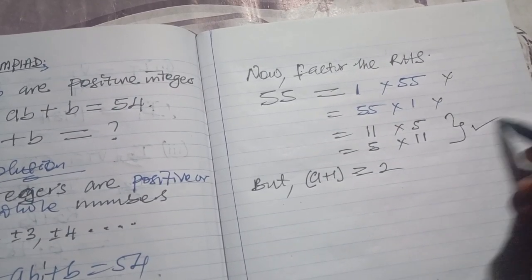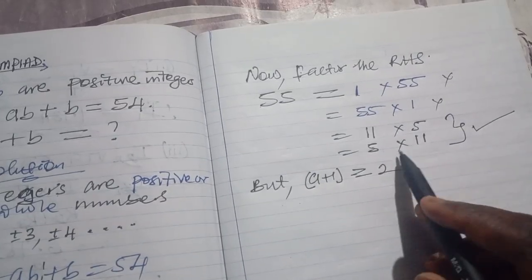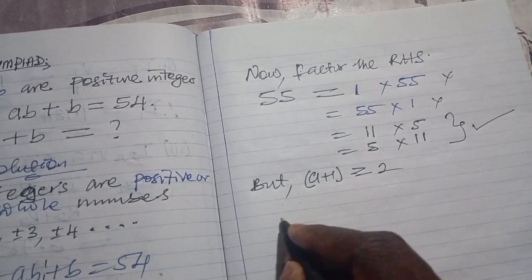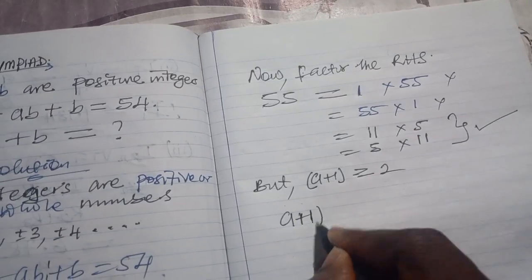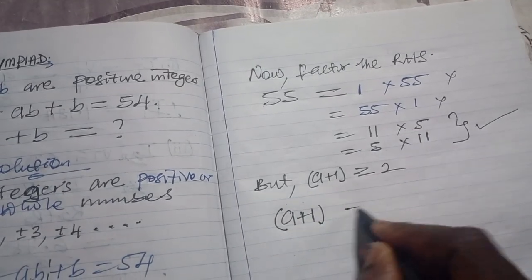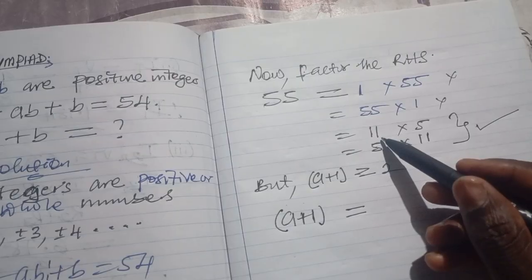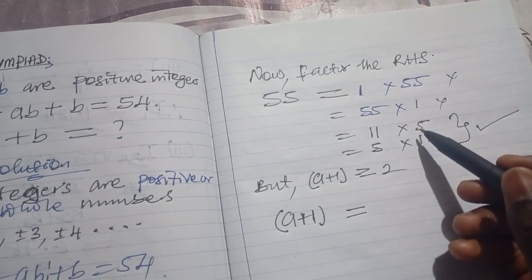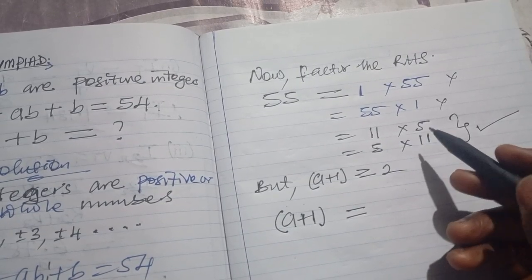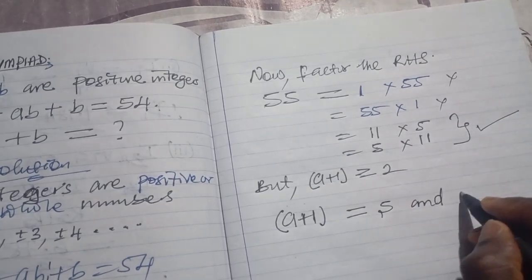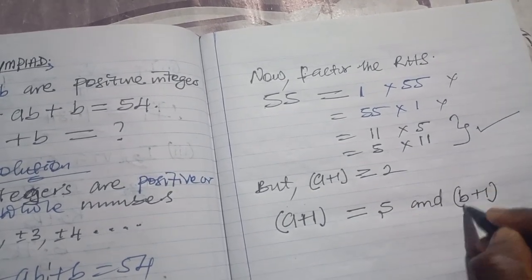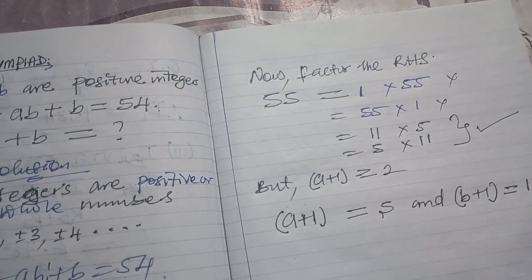Rather, we can use these two factors. So we are now going to have a plus 1 equal to 5, and b plus 1 is equal to 11.